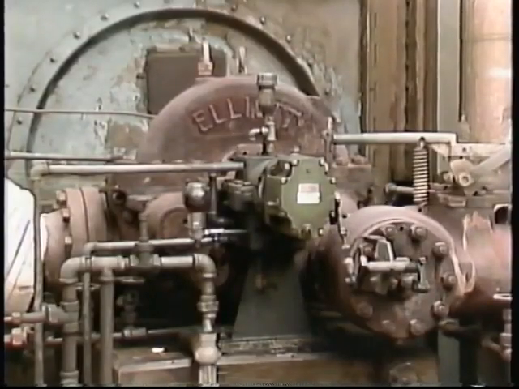For reasons like this, it's important that operators understand how steam turbines work and how to keep them operating properly. In this program, we'll concentrate on the basic information you'll need to operate your turbines safely and efficiently. Let's start by looking at what a steam turbine does.